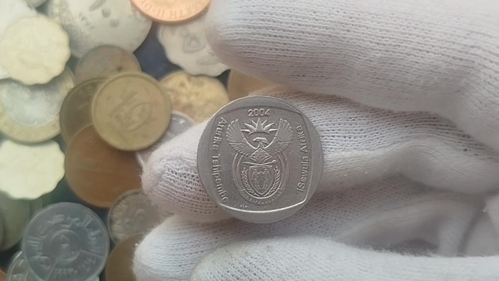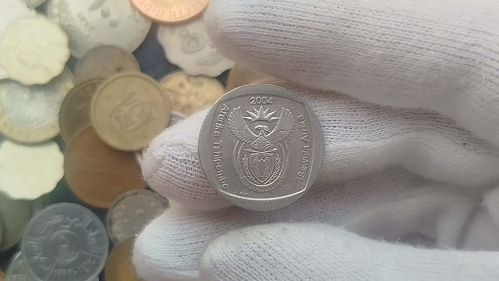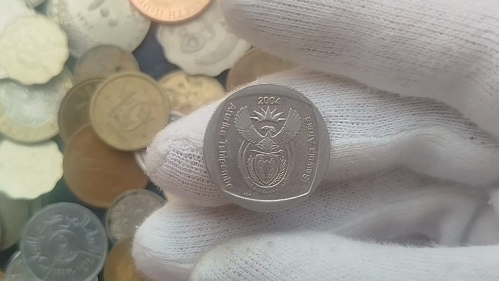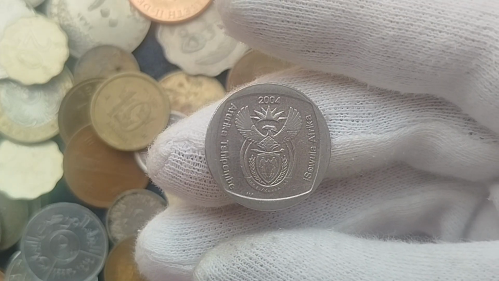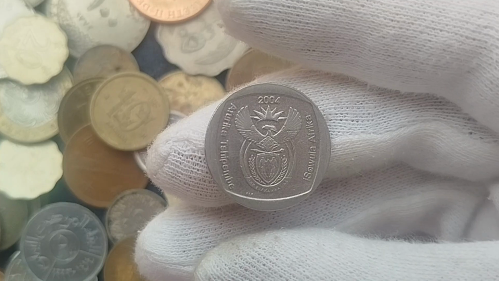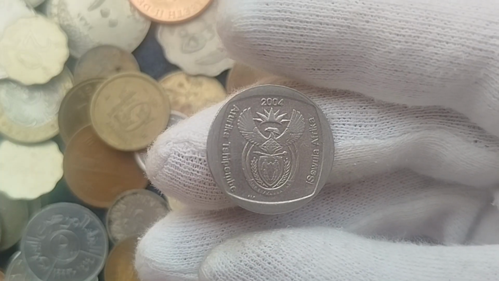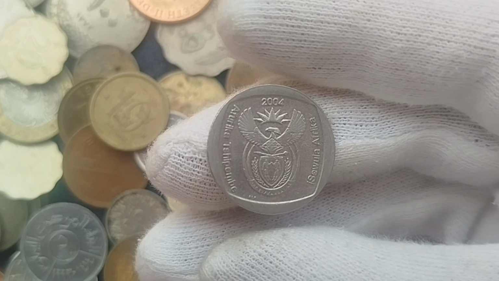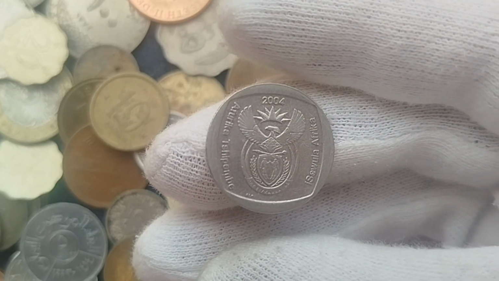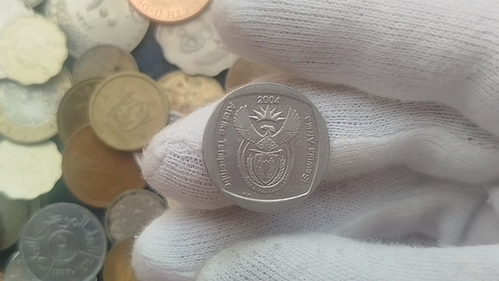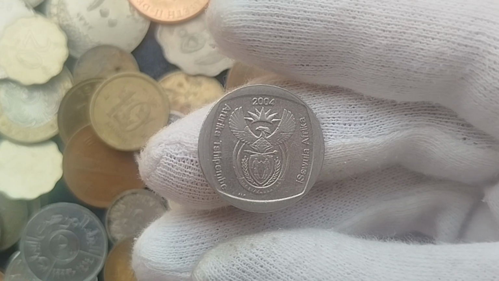Above the coat of arms sits the year of mintage, 2004, emphasizing its historical significance. The emblem itself is intricate, featuring a secretary bird, rising sun, spear and knobkerrie, shield, and a protea flower, each representing protection, rebirth, heritage, and hope. These symbols collectively reflect South Africa's journey toward peace, unity, and democratic ideals. The sharp engraving and deep etching on this side of the coin show the craftsmanship and thought that went into its creation.